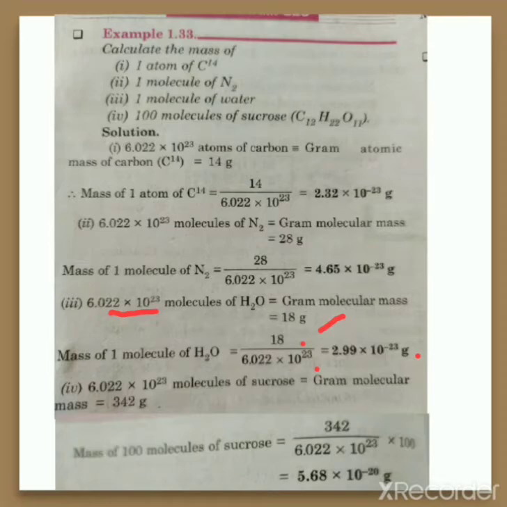The next one is: calculate the mass of 100 molecules of sucrose. The formula of sucrose is given here, that is C12H22O11. Here also we are talking about molecules, so we have to take gram molecular mass, that is equal to 342 gram. How did we get this value 342?